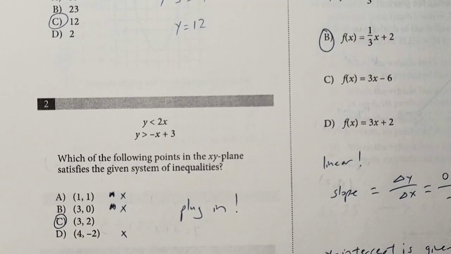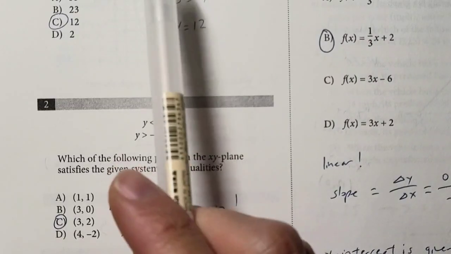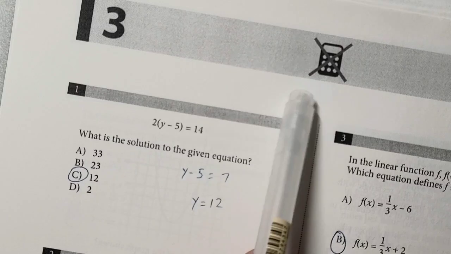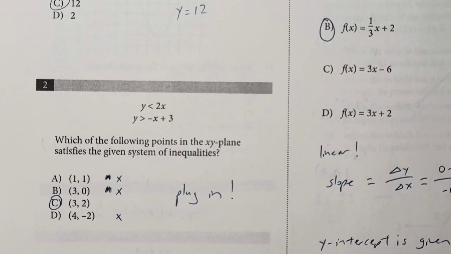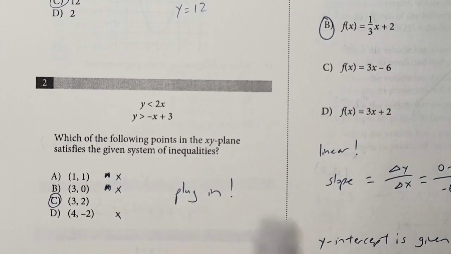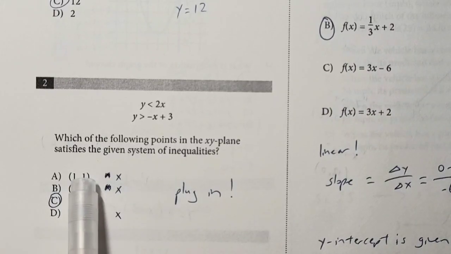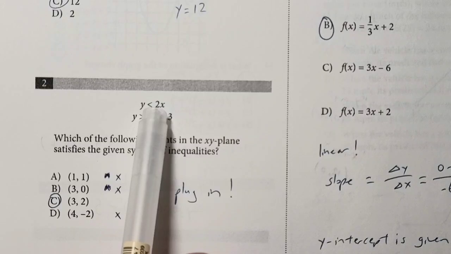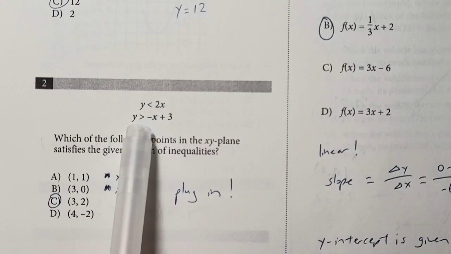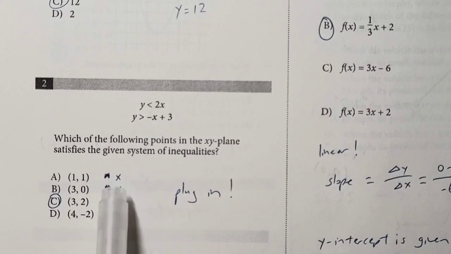Okay. So if you have no recollection of how to solve a system of inequalities, you graph it, but you're not allowed to use a calculator in this one, so you have to graph it by hand. So I wouldn't do that. Instead, just plug in and see which one satisfies, okay? Or which ones don't satisfy. You can cross them out. So for example, we plug in 1, 1 into the first one. Would that be right? 1 is less than 2. That's correct. How about this one? It'll be 1 is greater than 2. That's not right, so cross that one out.